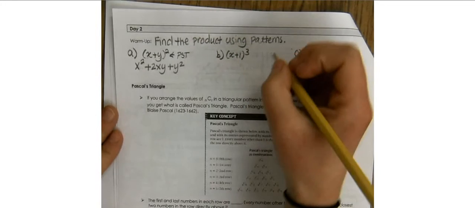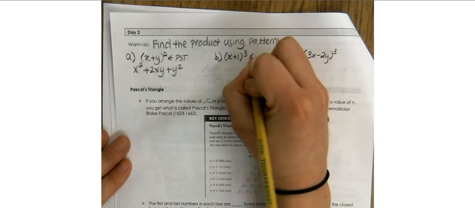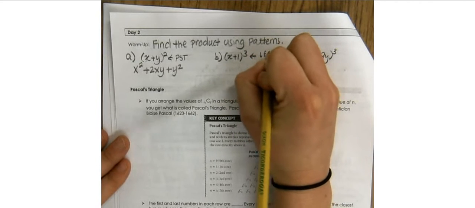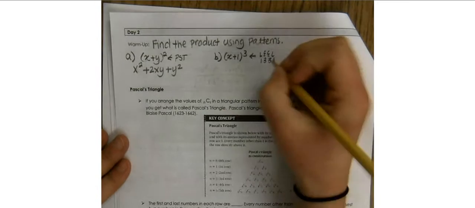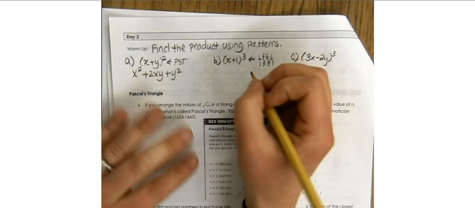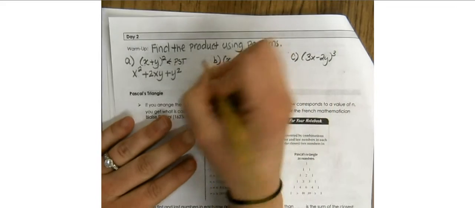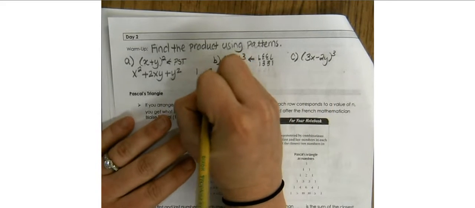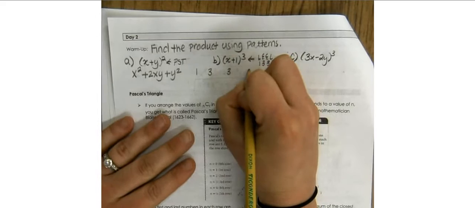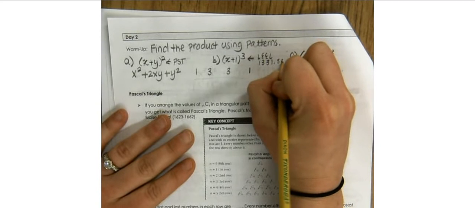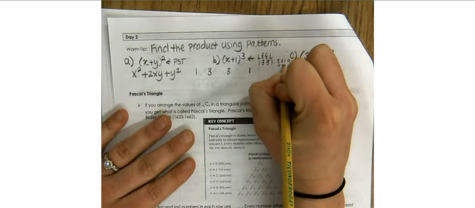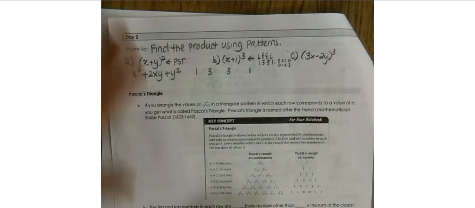For letter B, this is considered a FOIL problem, which we called the 1-3-3-1 rule. And the 1-3-3-1 rule goes like this. For your first term, we first start off by writing out 1, leave a little bit of space, 3, leave a little bit of space, 3, and then a 1. Then with respect to our exponents, we are going to have 3, 2, 1, 0, then 0, 1, 2, 3. So those are our exponents of each of our terms.